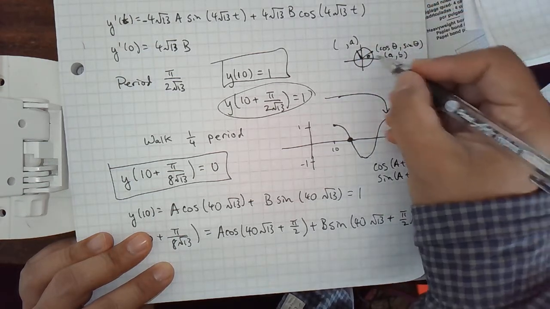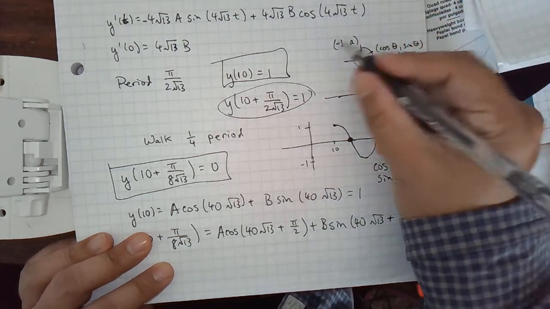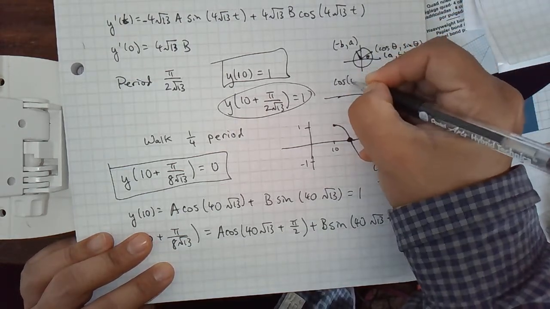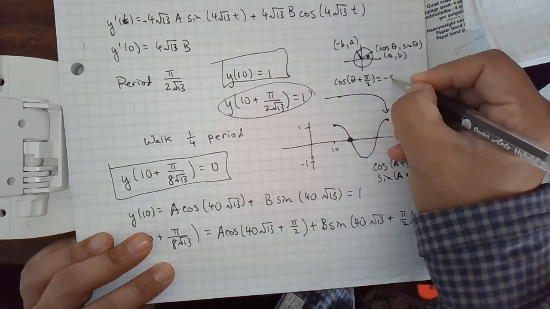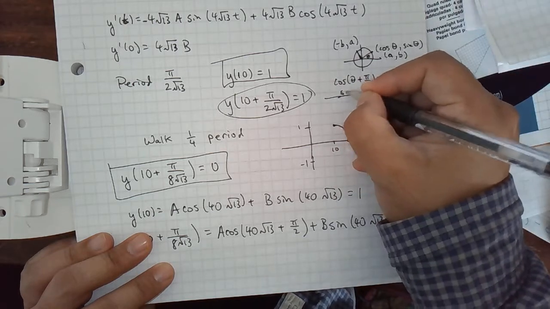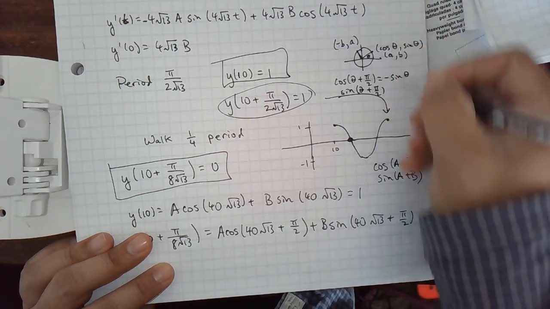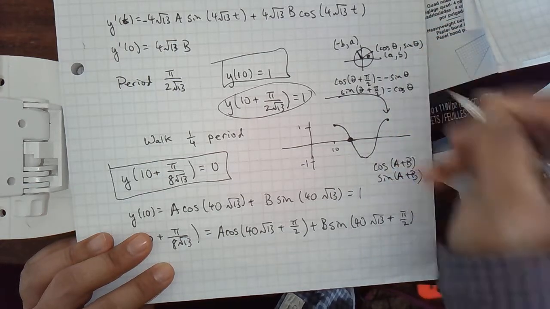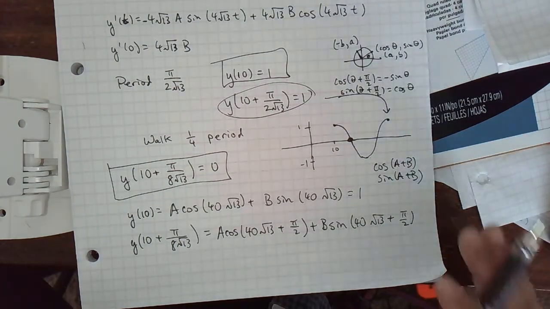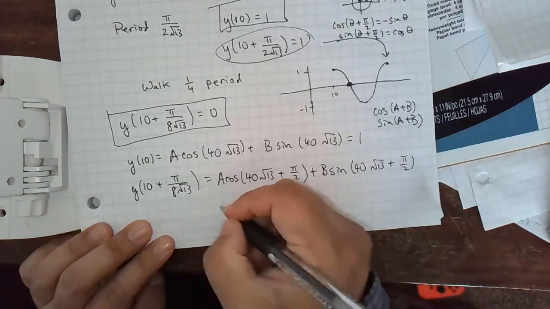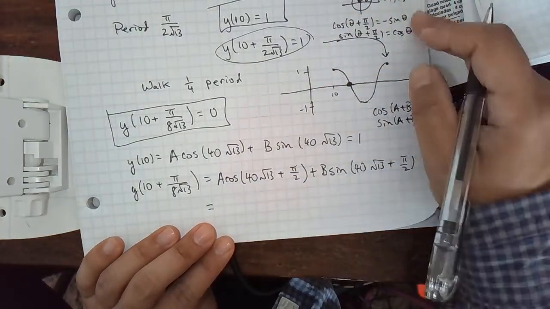And y coordinate was b. It looks like the x coordinate is now negative b. So from this picture, I claim that cosine of theta plus pi over 2 is negative b, so negative sine theta. And then sine of theta plus pi over 2 is equal to a, so equals cosine theta. And I could get these results from these expansion formulas that you may have taken my advice and memorized, or maybe not, or I can get it pictorially.